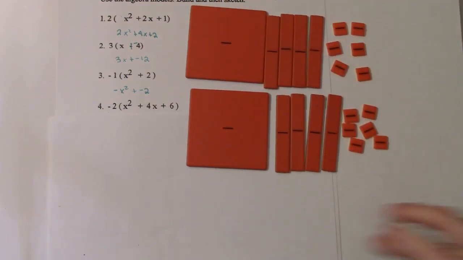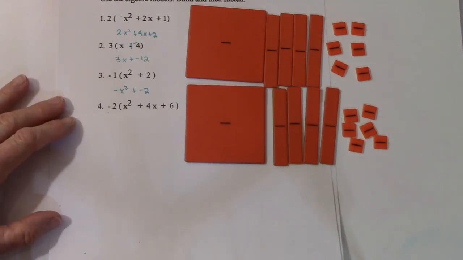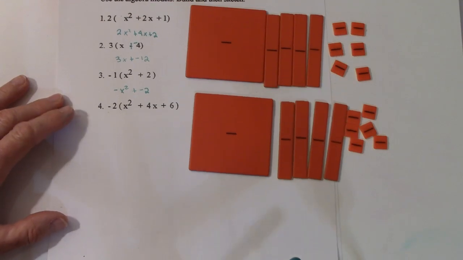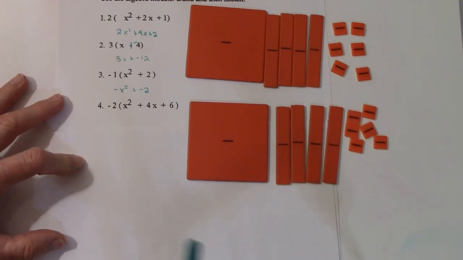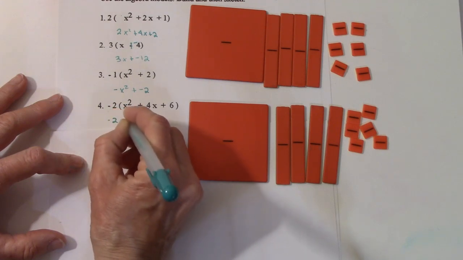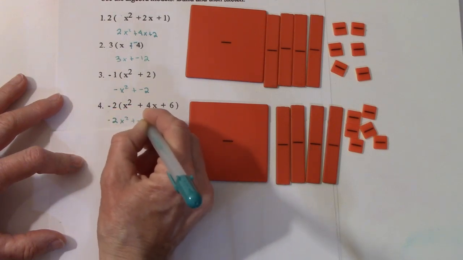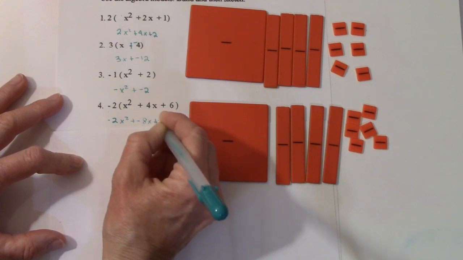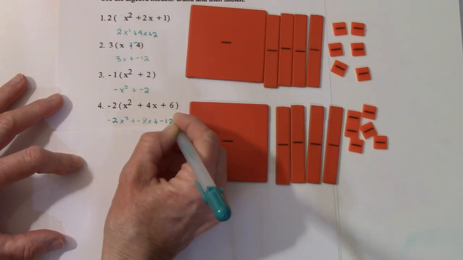So here, when I multiplied negative 2 times x squared plus 4x plus 6, I got an answer of negative 2x squared plus negative 8x plus negative 12.